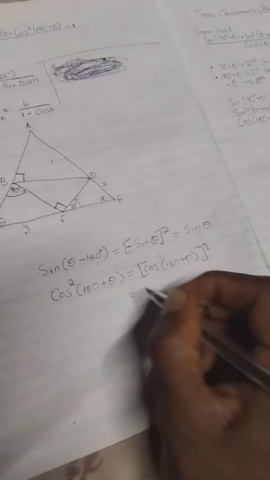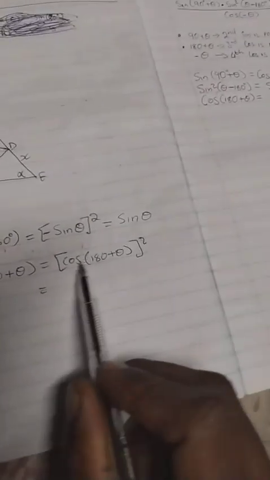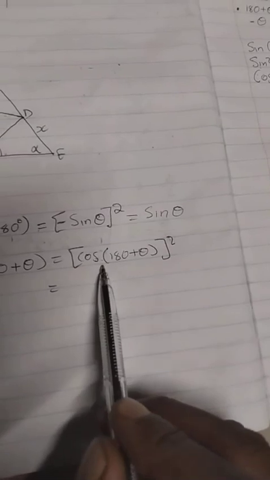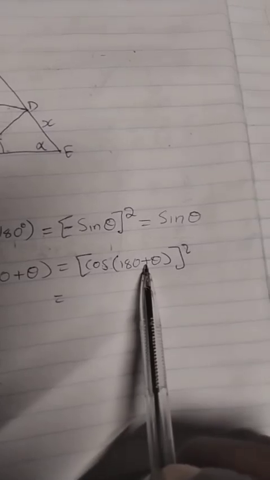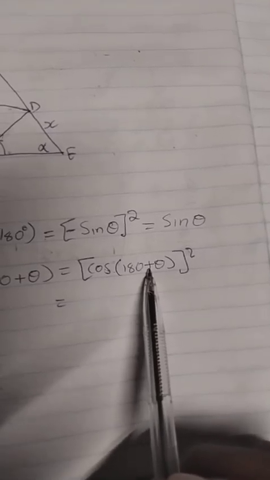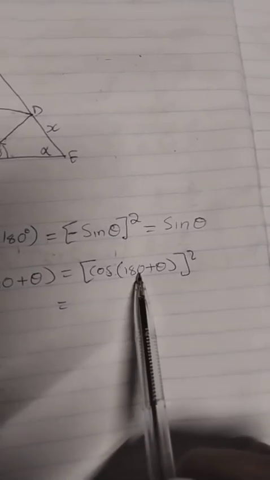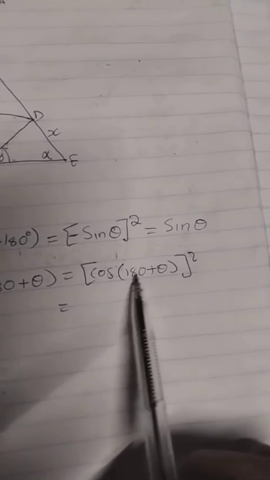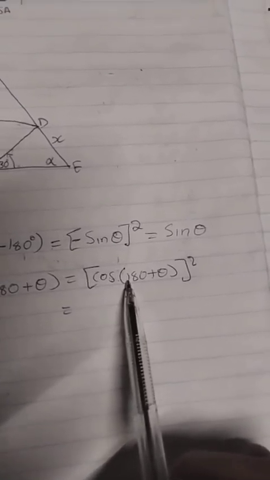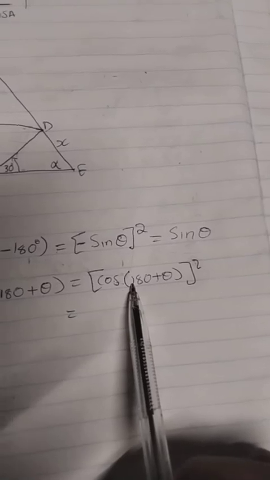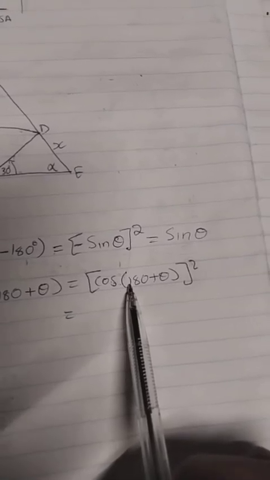So how is cos in the third quadrant? Is it negative? Yes, thank you very much. The cos is going to be negative, right?